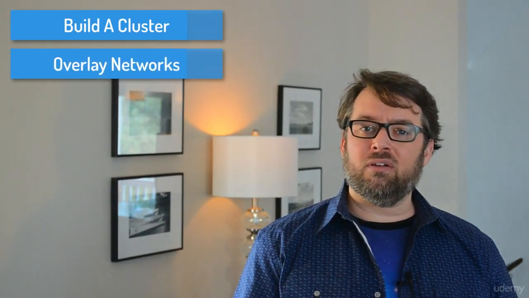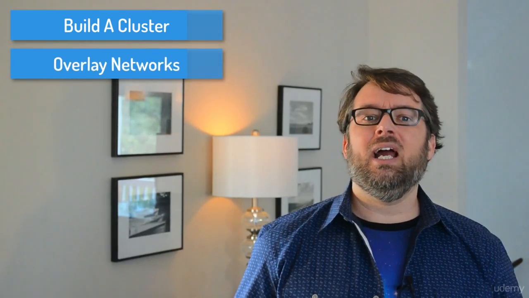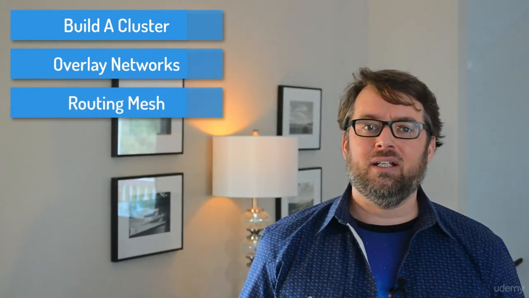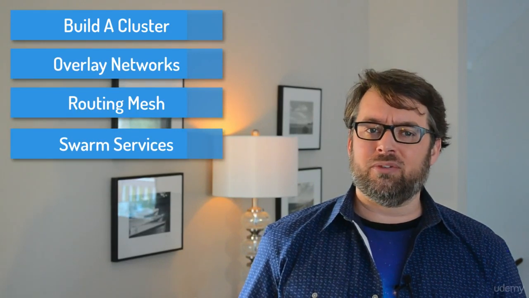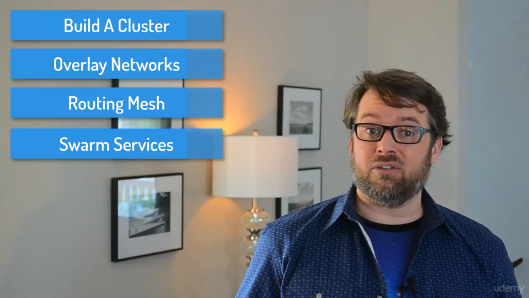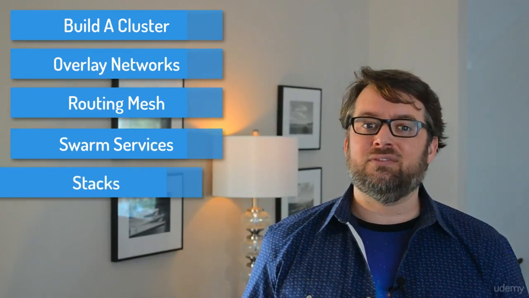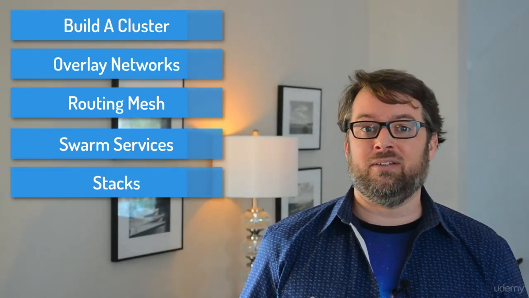The next section is a big one, where you put your ops hat on and you build a Docker swarm. You'll see how easy it is to build a 3-node swarm cluster, and you'll learn about overlay networking, multi-host networking, and how the routing mesh works for routing packets coming into your network. And then you'll create some swarm services for high availability containers. Then you'll create stacks for production grade Compose file deploys.